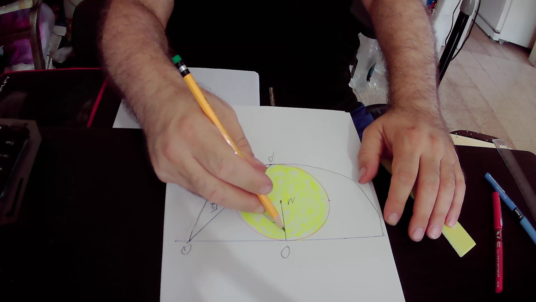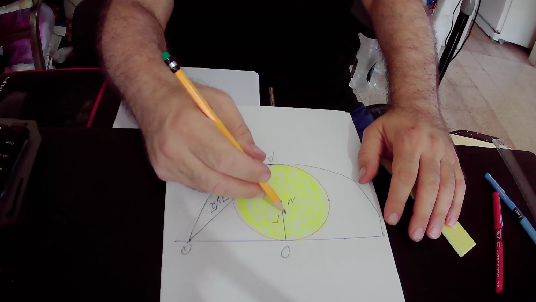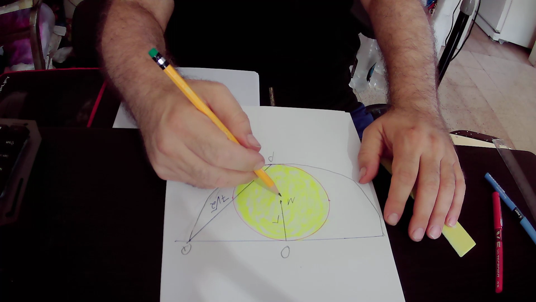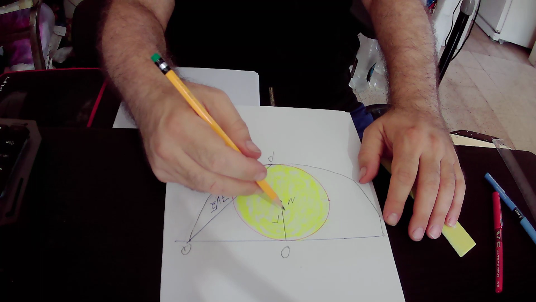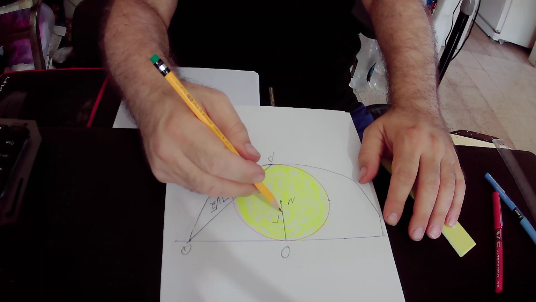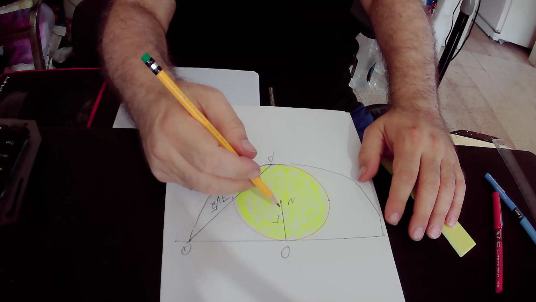We have a line segment MO that starts from the center of the yellow circle and ends at point O, a point on the yellow circle itself. For that reason, MO is the radius of the yellow circle.